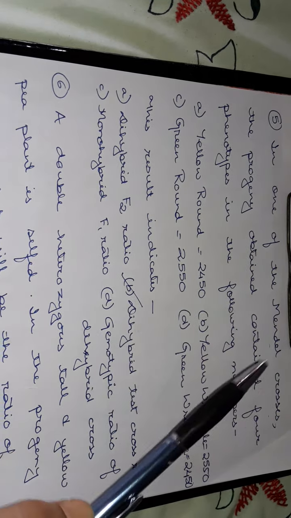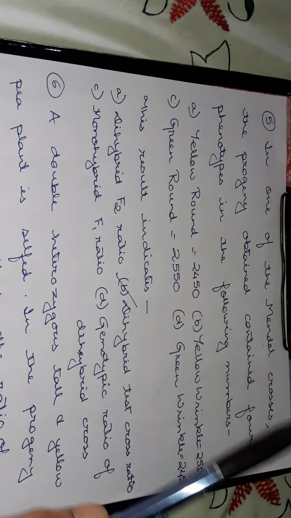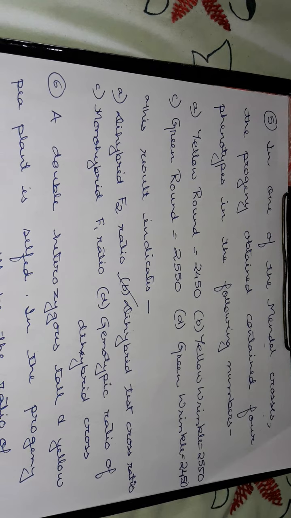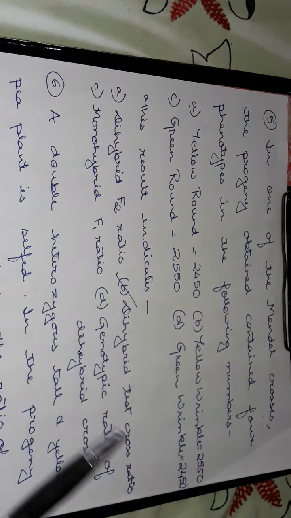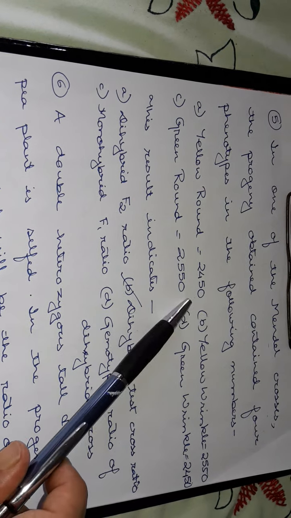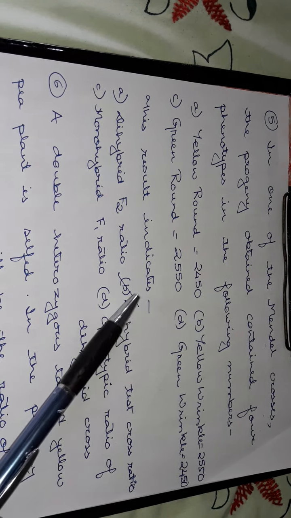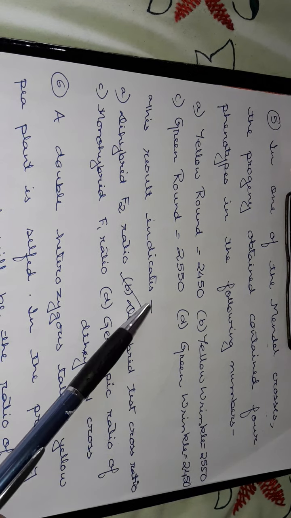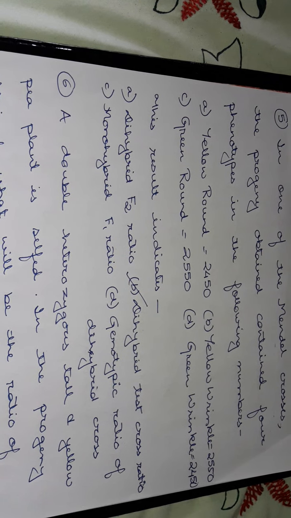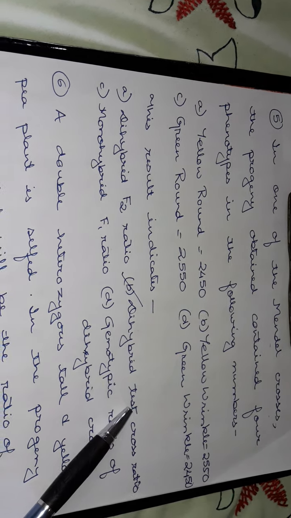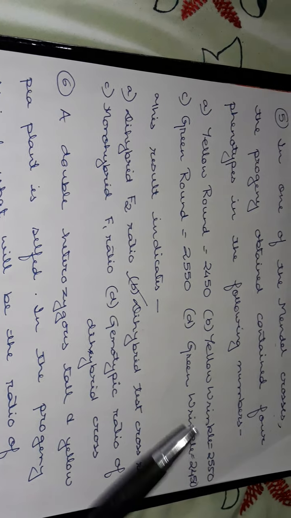Here 4 phenotypes are found. That means it is a dihybrid cross, where 4 different phenotypes are found. When do we find these different types of phenotypes? When the cross is a dihybrid cross. Here the ratio is given, isn't it? Now you see, these two are the same and these two are the same. That means all this indicates that it is a dihybrid test cross, because only in a dihybrid test cross do we obtain a 1:1:1:1 ratio in the offspring.